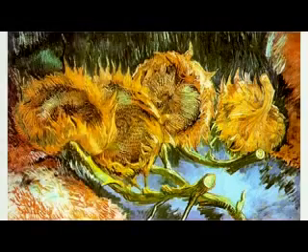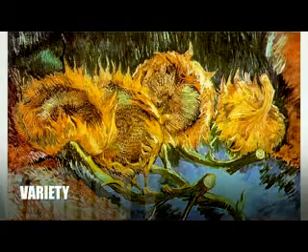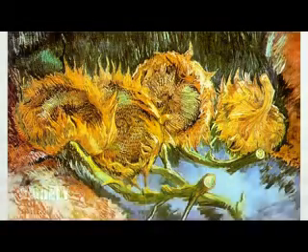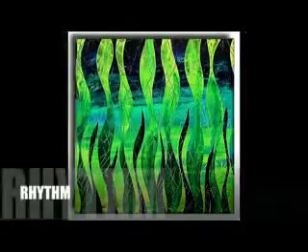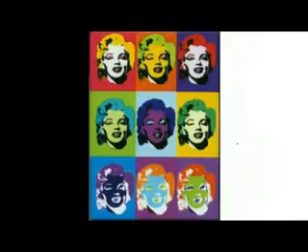Harmony is the visually satisfying effect of combining similar, related elements. Variety is the variation on a visual theme causing contrast in a design. Rhythm is the repetition of visual movement of design elements such as colors, shapes, lines, forms, spaces, and textures.